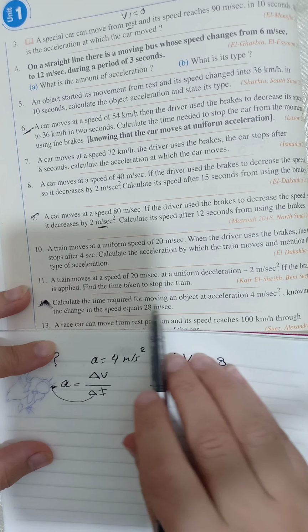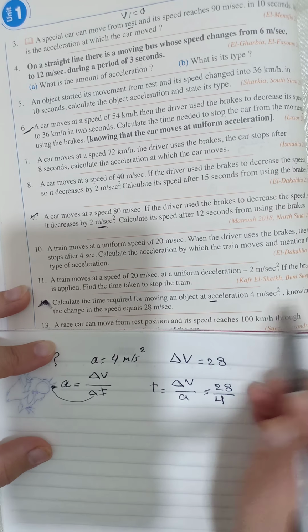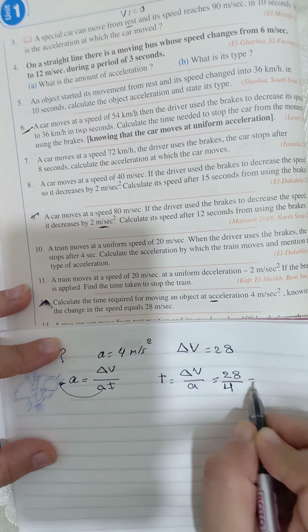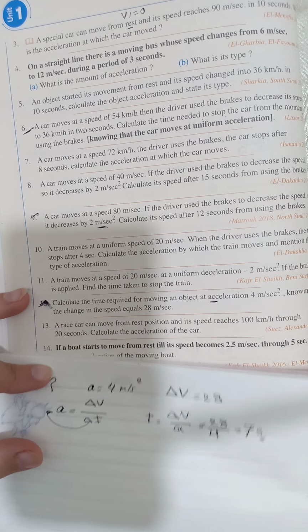Calculate the time required for moving an object at acceleration, not deceleration, knowing that the change in the speed equals 28 meters per second. 28 divided by 4 equals 7. 7 what? 7 seconds, okay?